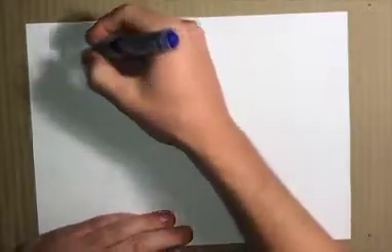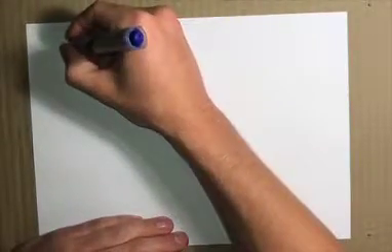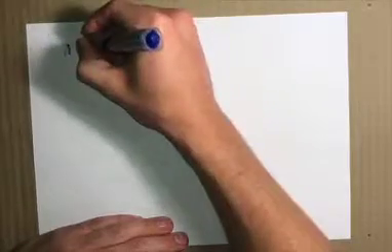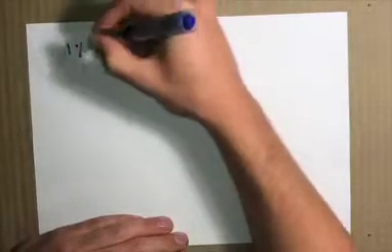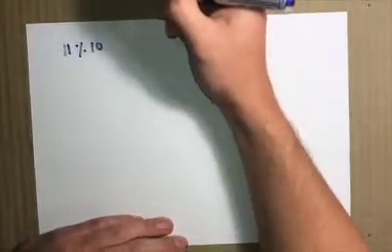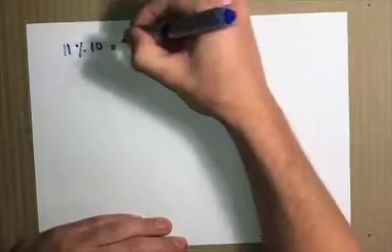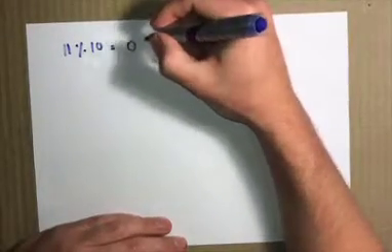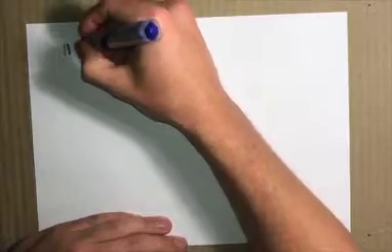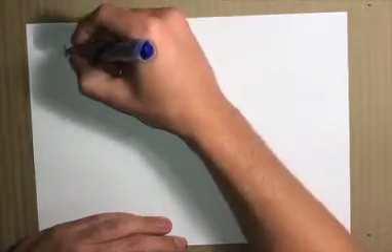Let's start off with 11 remainder 10. What's the answer? Or let's use just division, sorry.